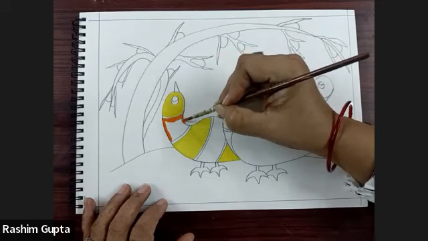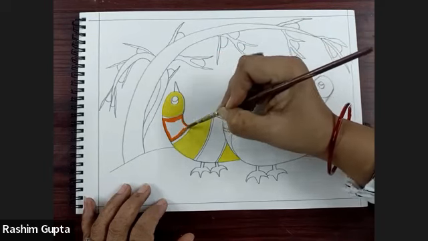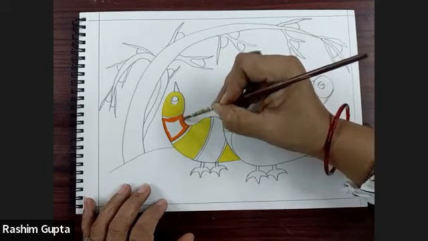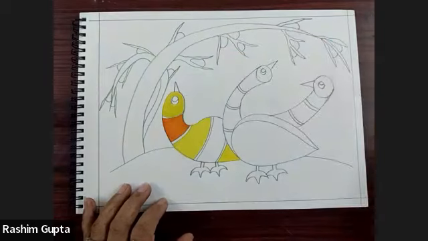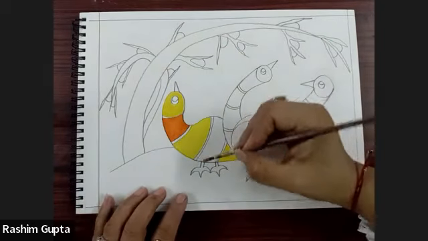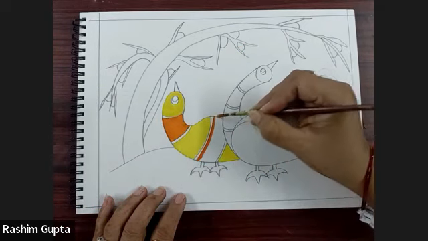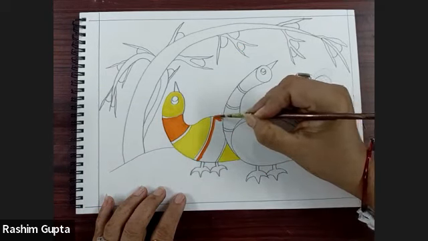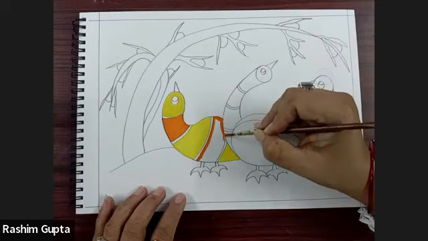If it touches the yellow, it will spread, but there is a gap in between this. So it is safe to use the color here. Please make sure that the color does not touch the previous color if it is wet. We have to wait for the color to get dry and then only we can use the color in the next portion.